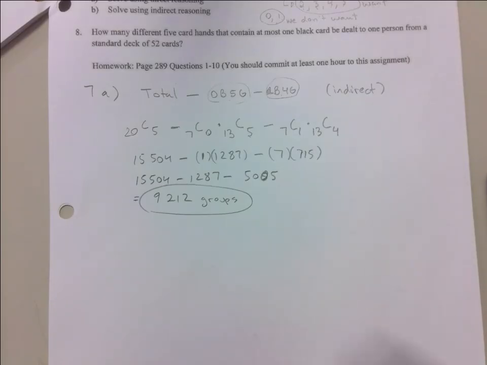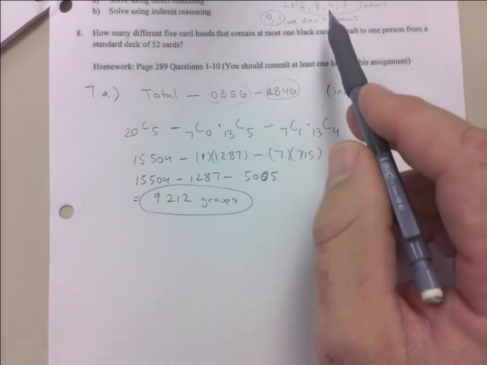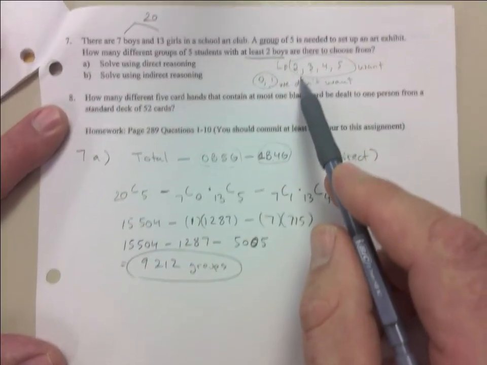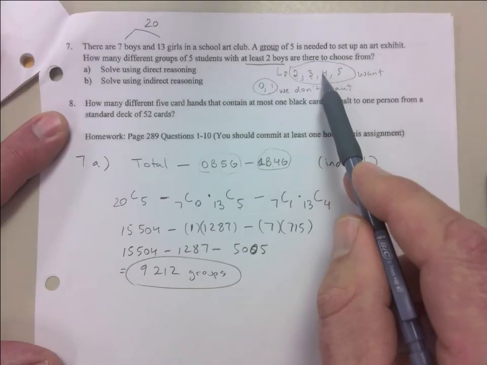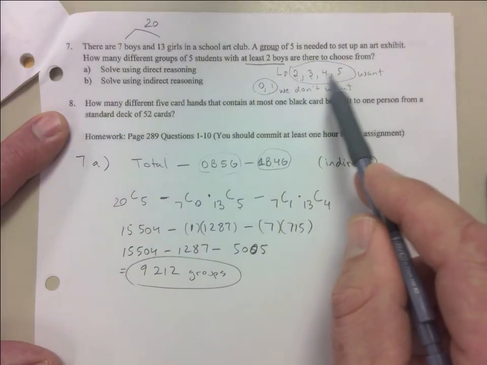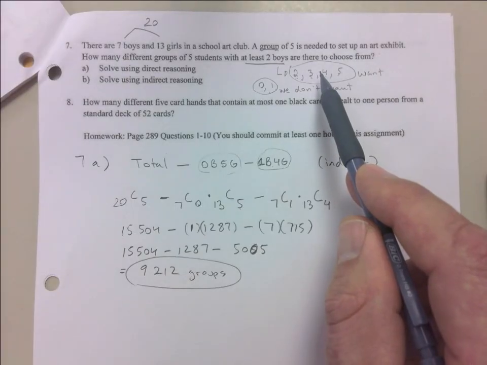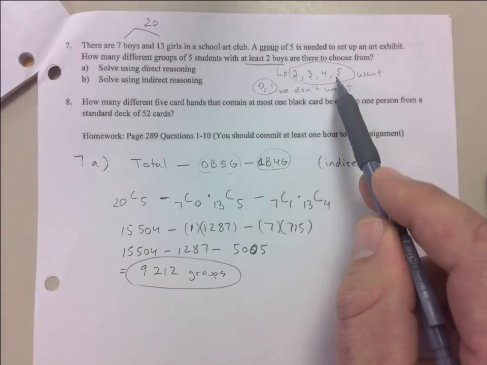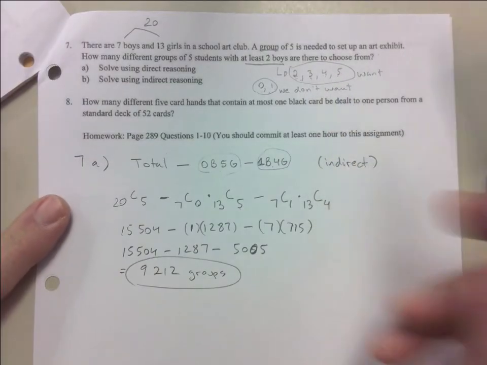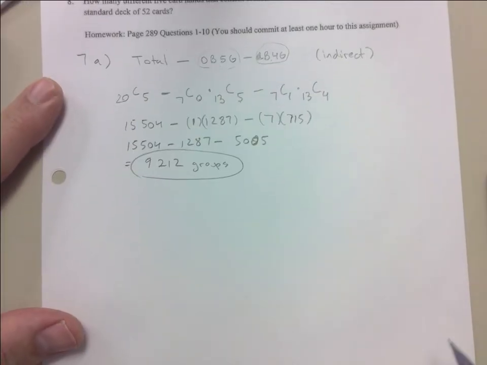This is indirect reasoning. I'm not going to do direct. This is the only one that I'm going to show you. Direct would have been figuring out the cases where there's 2, figuring out the cases where there's 3, 4, 5, and then what would we do with these answers? We would add them up. But as you can tell, it's going to be more work. So choose whatever works for you.